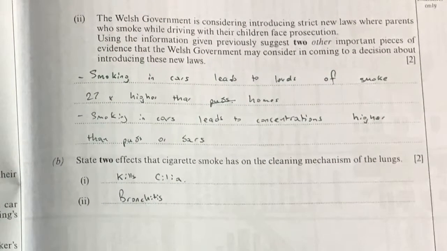Final question then. Welsh Government is considering introducing strict new laws. Using the information, suggest 2 other pieces of evidence. Okay. Well, we know that smoking in cars leads to levels 27 times higher. And we know that it leads to higher concentration than pubs or bars. Final question then. State 2 effects cigarette smoke has on the cleaning mechanism. Well, it kills cilia and it leads to bronchitis.